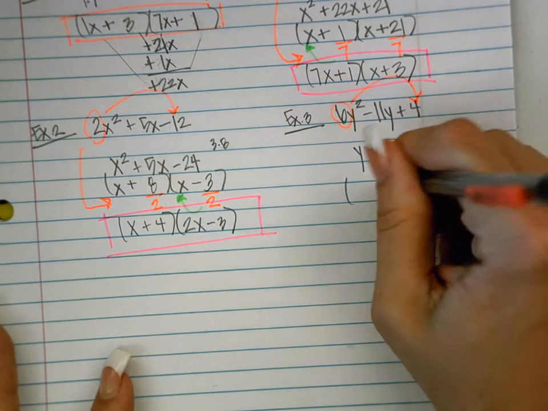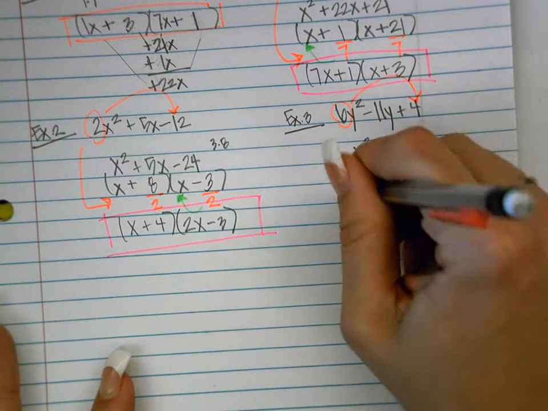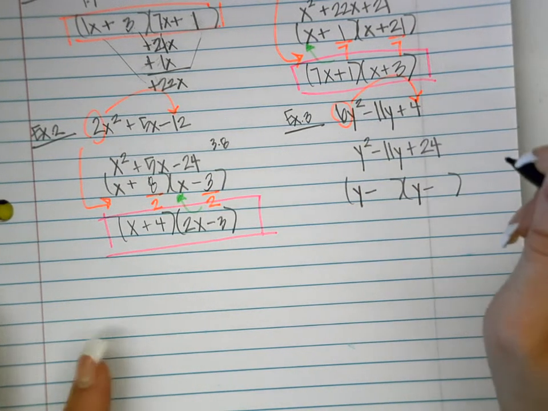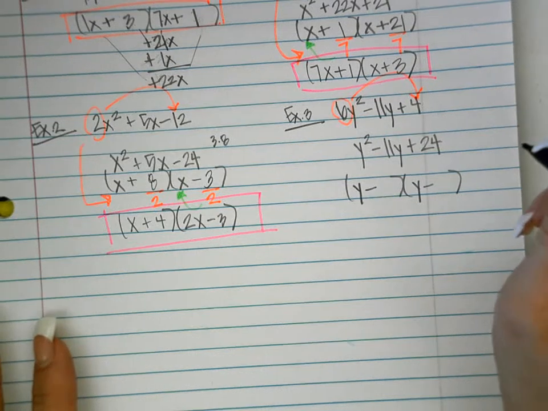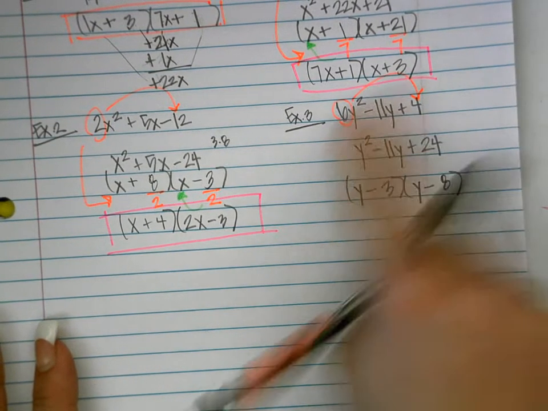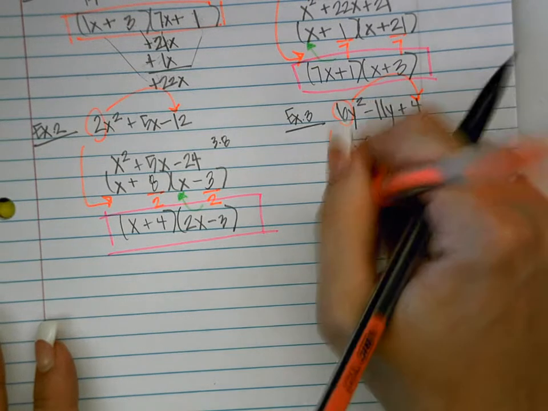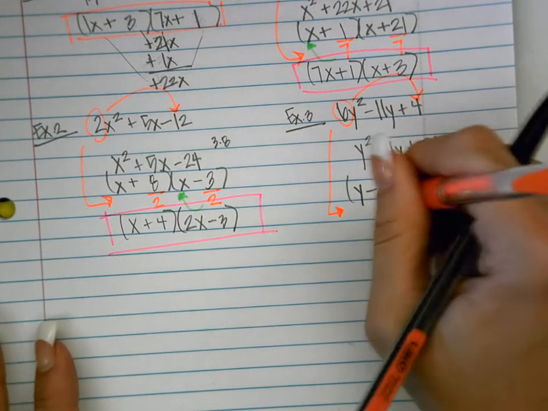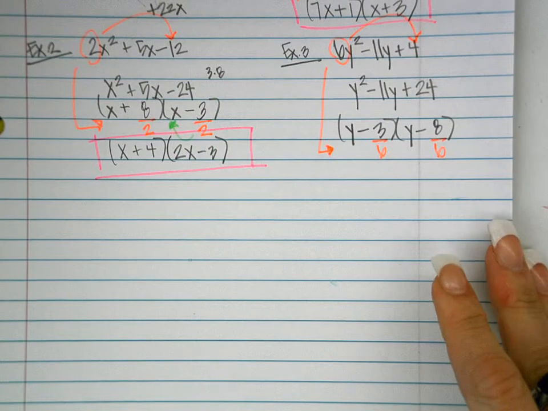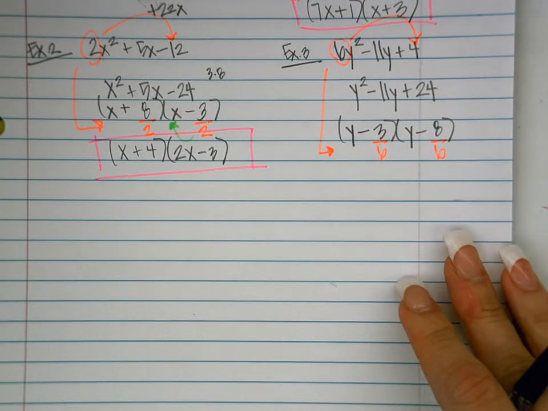Put in your signs. Should your signs be both positive, both negative, or one of each? Both negative. Okay, what multiplies to 24 adds to 11? 8 and 3. So I did over. Now I'm going to bring it back under. You do have to reduce. If you do not reduce, it is definitely going to be wrong.